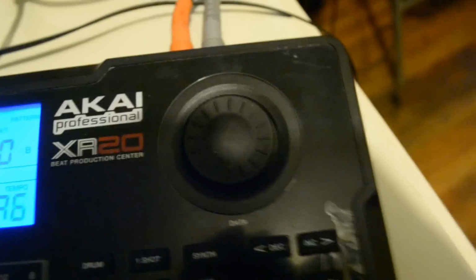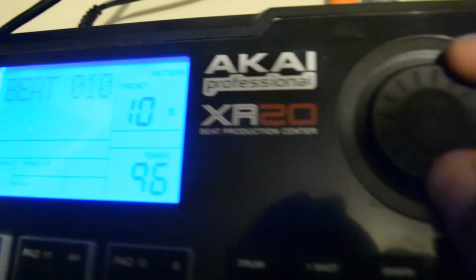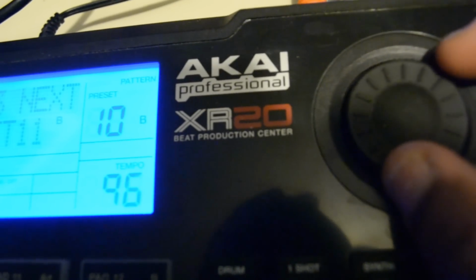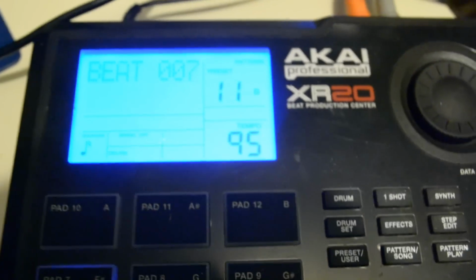We're gonna switch the pattern up on you and play a different pattern. The way I switch the pattern is I simply flipped this one to the right. See, now it's on pattern 11.